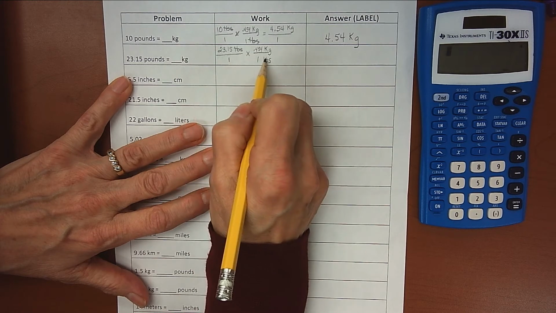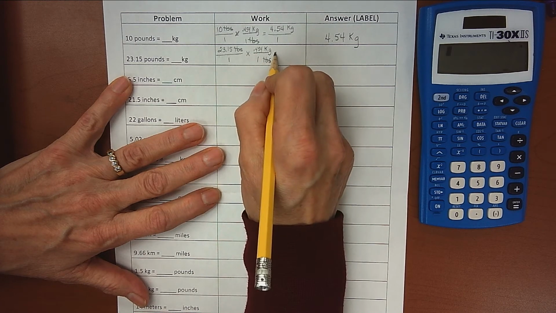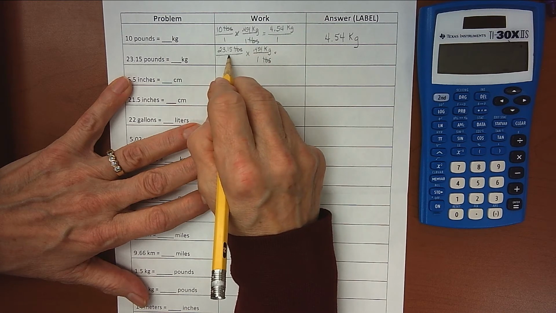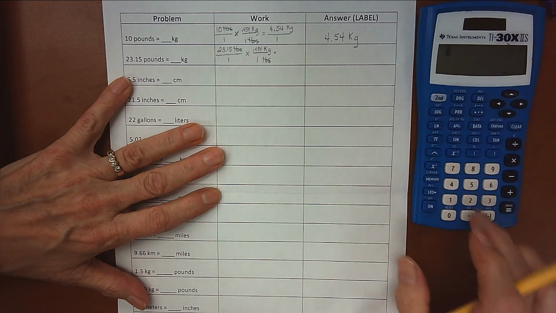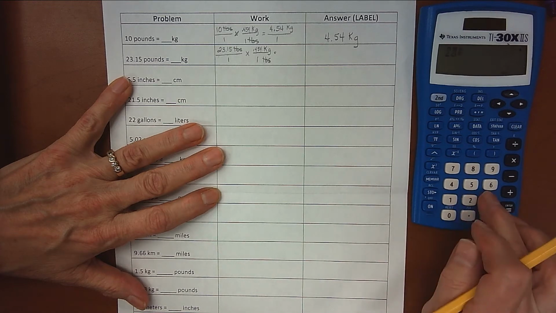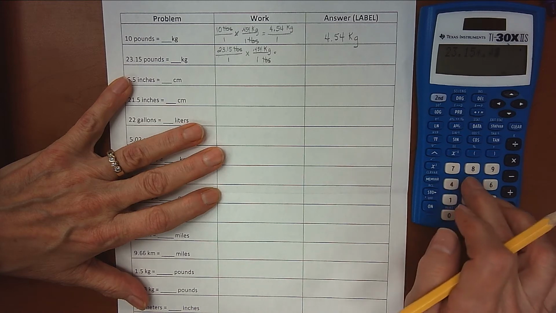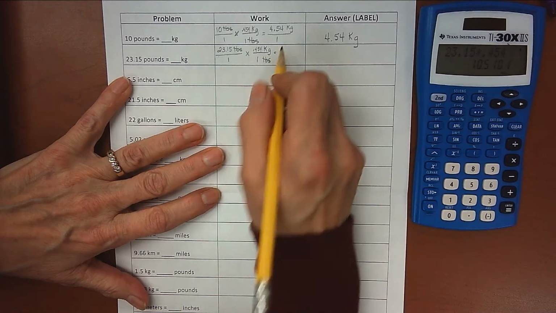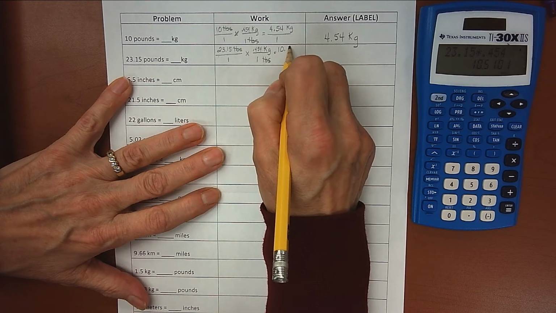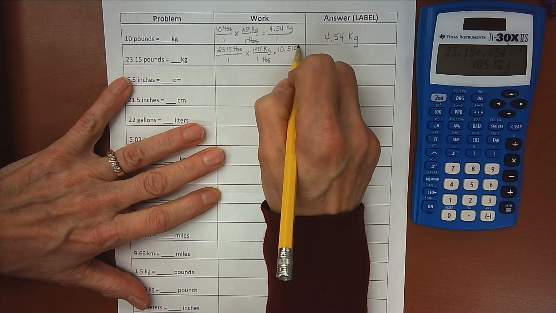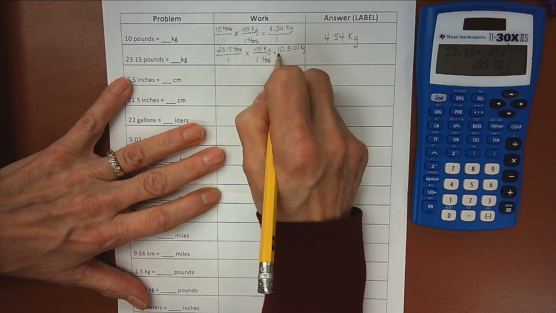The pounds cancel each other out, and we're left with this multiplication problem. 23 and 15 hundredths times 454 thousandths, and I sure don't know that one off the top of my head, so I'm going to use my calculator. 23 and 15 hundredths times 454 thousandths, and I get 10 and 5,101 ten thousandths kilograms over 1.